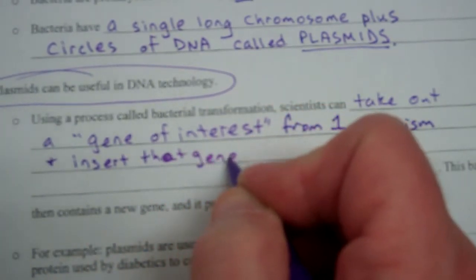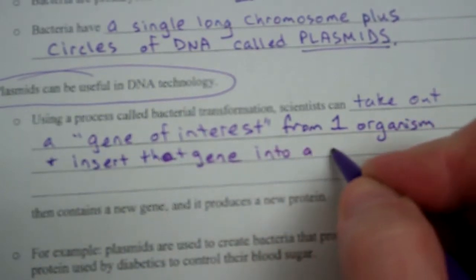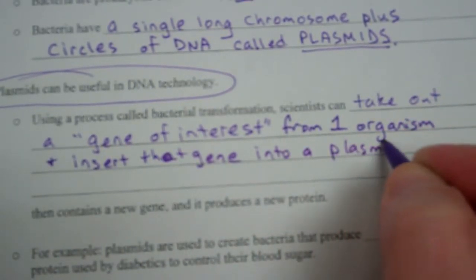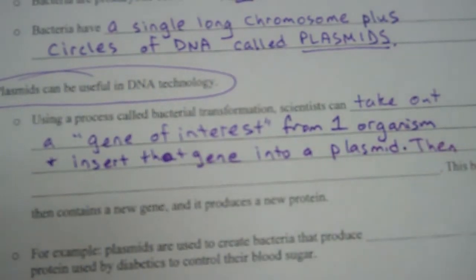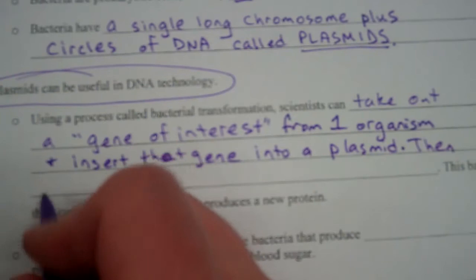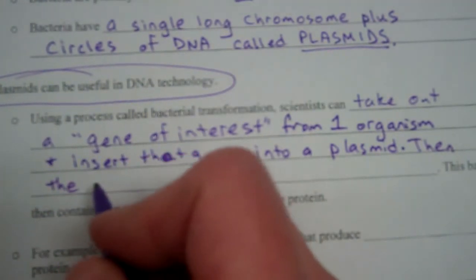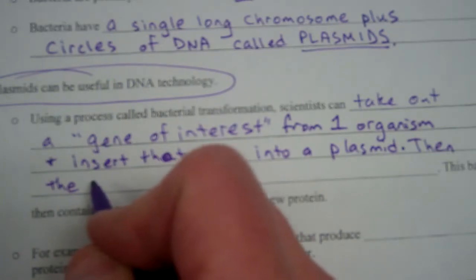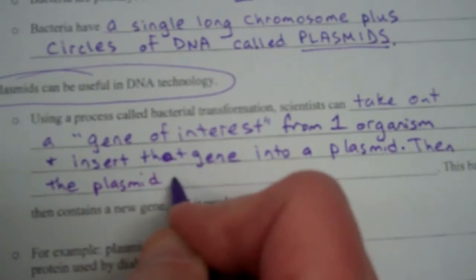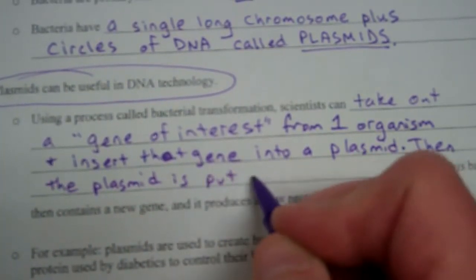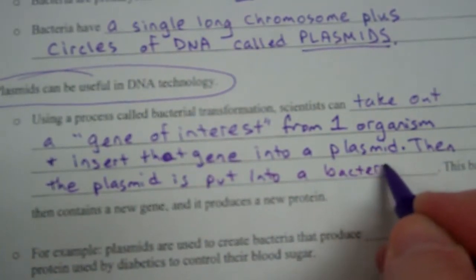So they take a gene of interest out of one organism and they insert that gene into a plasmid. Then they put the plasmid into a bacteria. Then the plasmid is put into a bacteria cell.